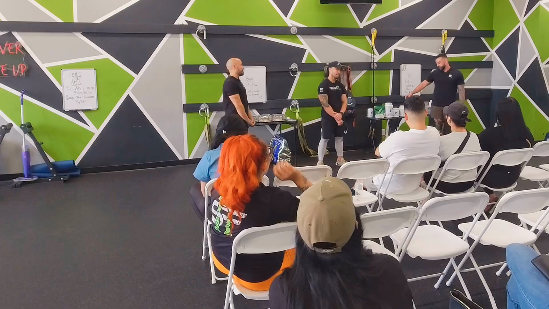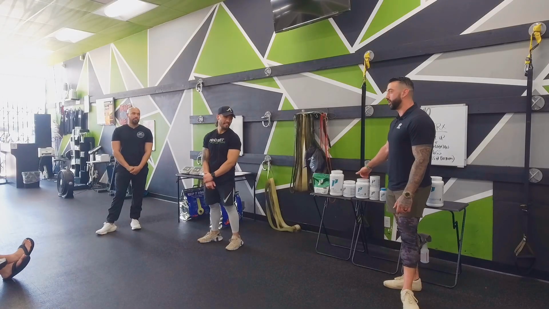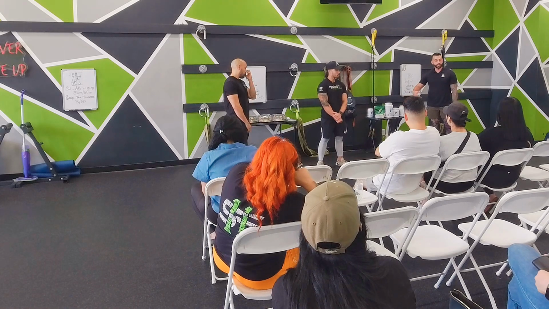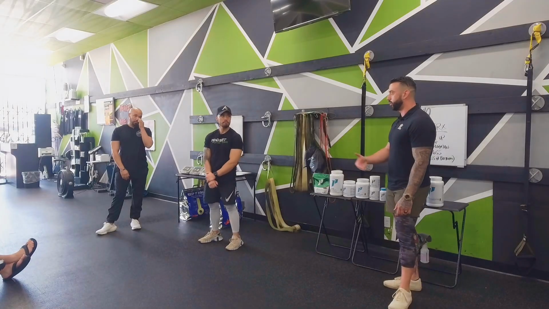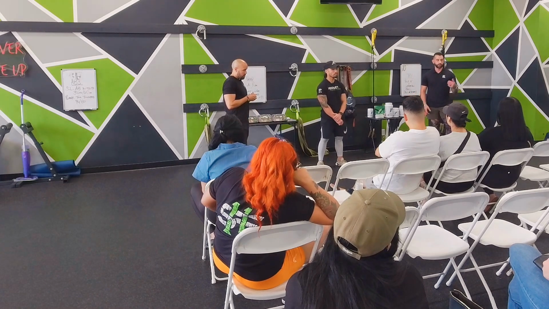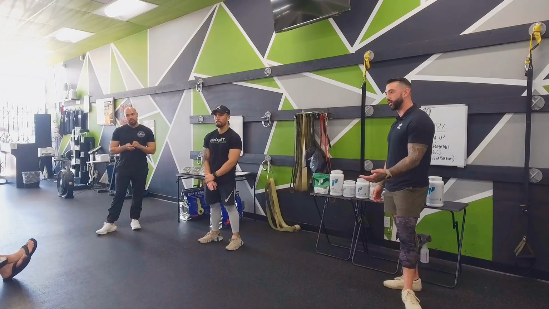So, a lot of them, again, we have the ignition, but the ignition is a liquid carb. The majority of people do not need this. But if you're someone who is going to be doing a ton of running and working out, all those things, then this might be beneficial, because it gives you fast-acting carbs, right?